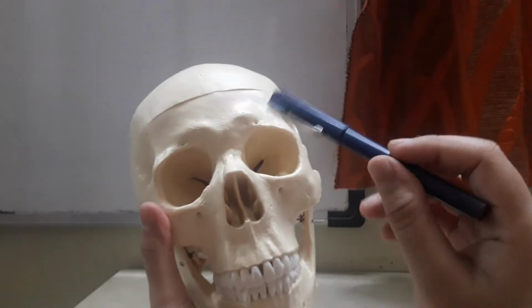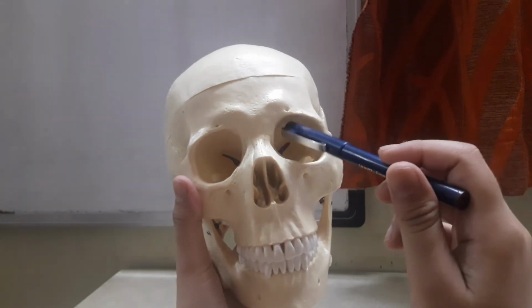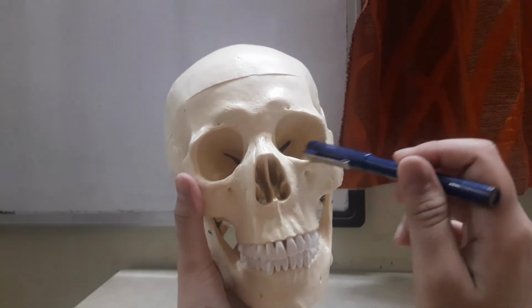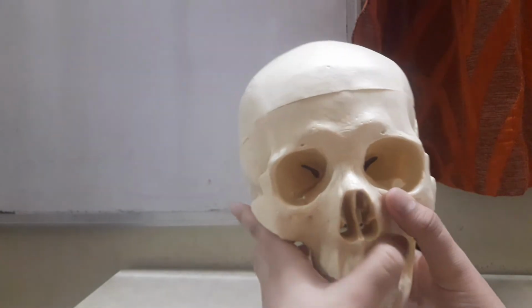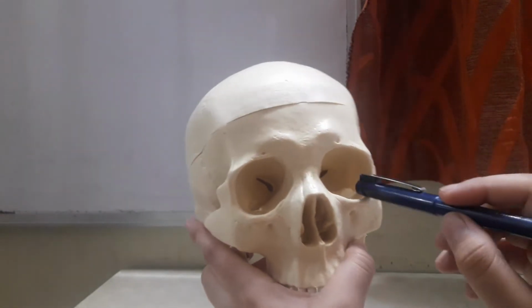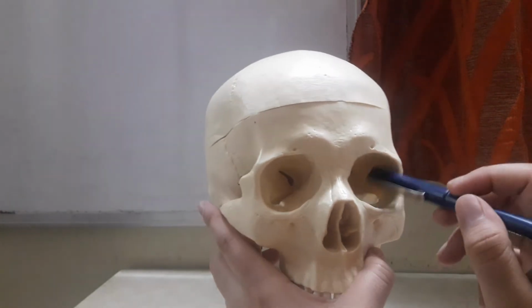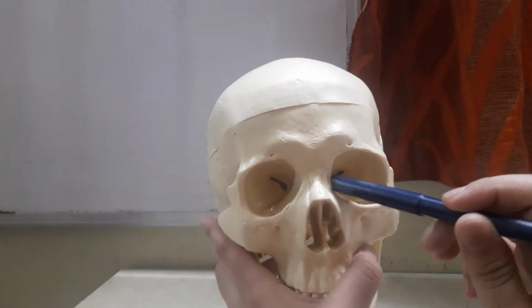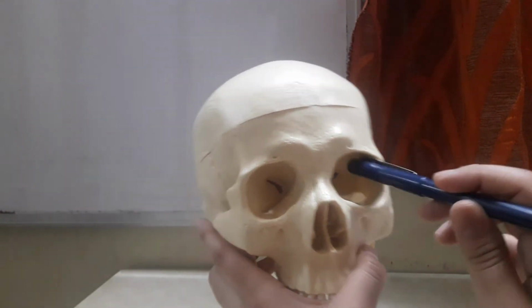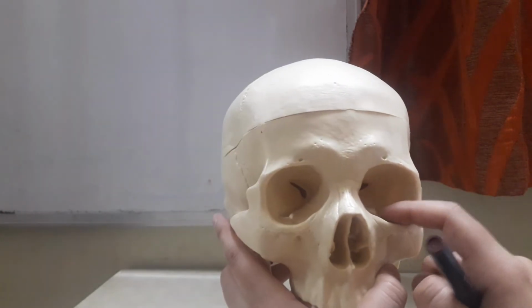You can see these empty spaces. Why is this place here? Because the eye needs to be embedded inside this space. So what is this known as? This is known as a socket. These are sockets so that the eyes can be embedded inside them.